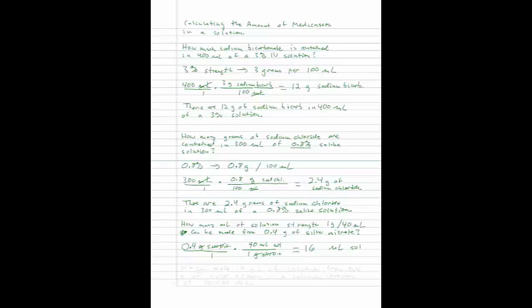So to conclude that, we could say we can make 16 milliliters of solution from 0.4 grams of silver nitrate in a solution strength of 1 gram per 40 milliliters.